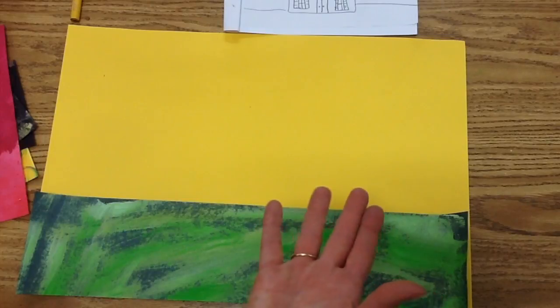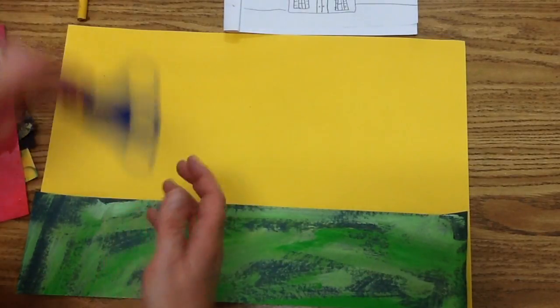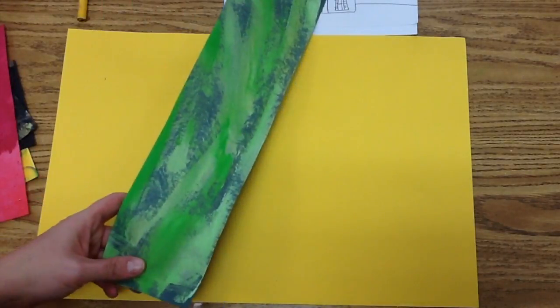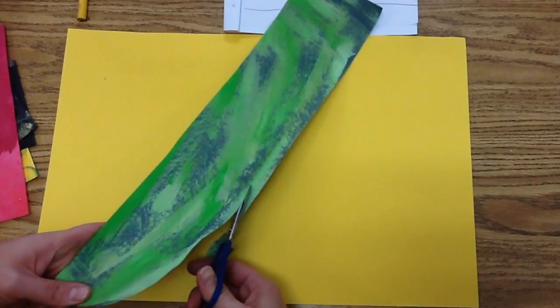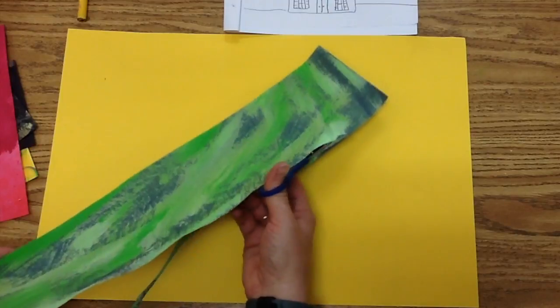And this is going to be down here to create the horizon line. Now most ground isn't perfectly straight like this. So I'm going to use my scissors and along one edge of my long side of my paper, I'm just going to cut a bumpy line so that it looks a little bit more natural.